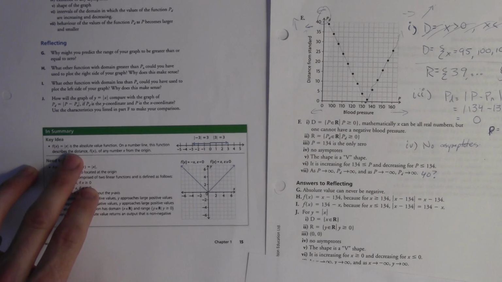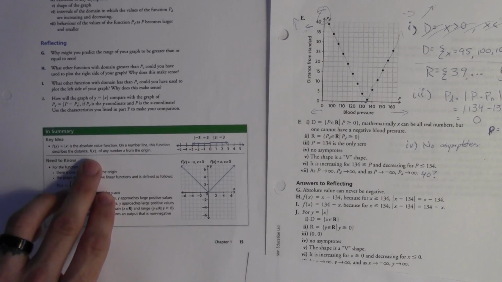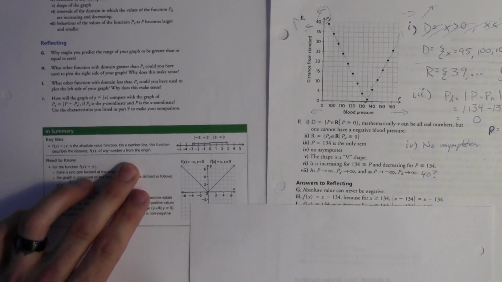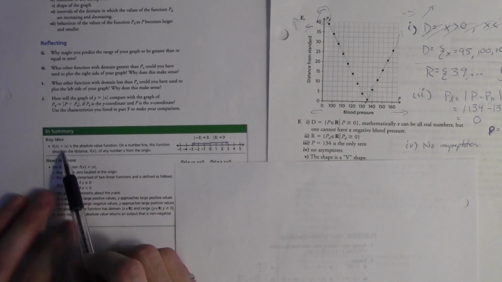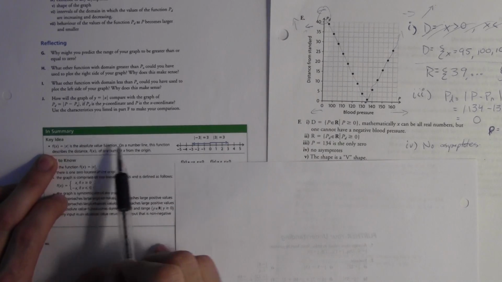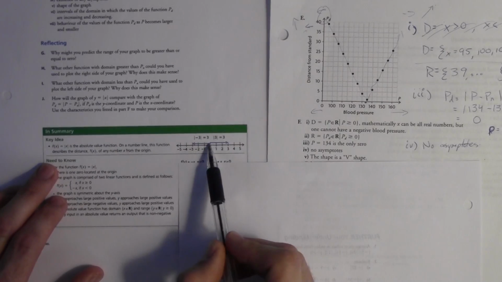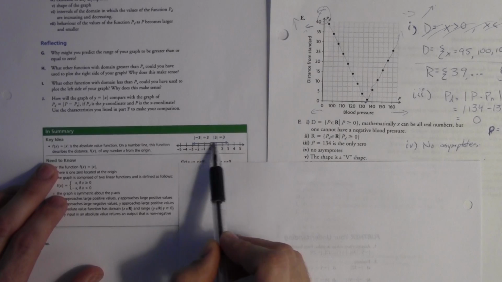f of x is the absolute value of x. On a number line, this function describes the distance f of x of any number x from the origin. So that's a little bit confusing. Okay, we've got to think about this for a second. So f of x is the distance from 0, from the origin.